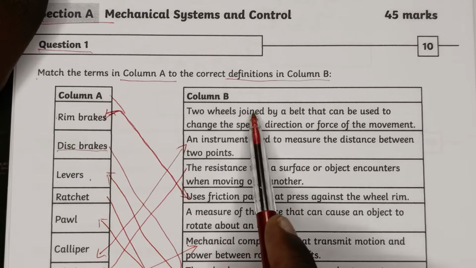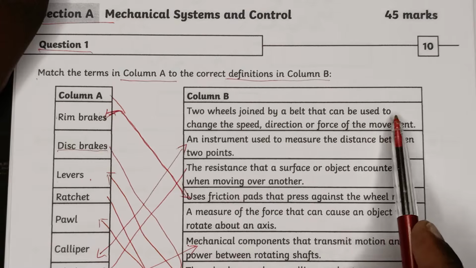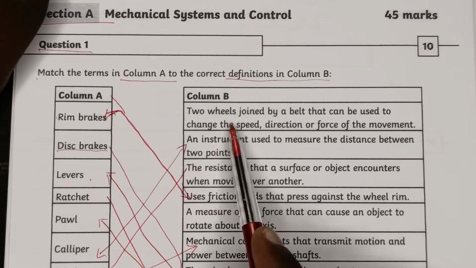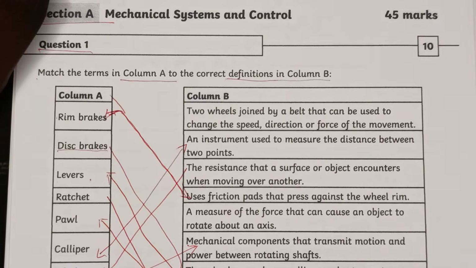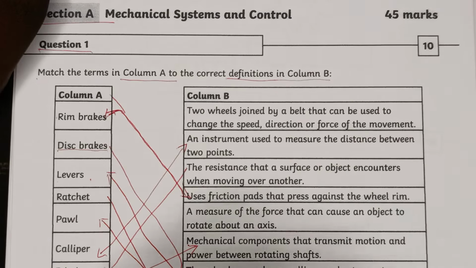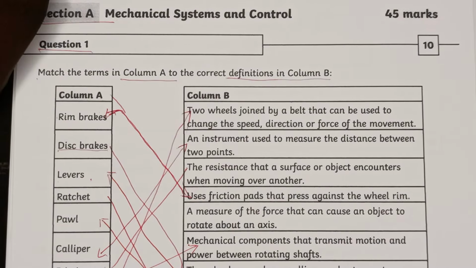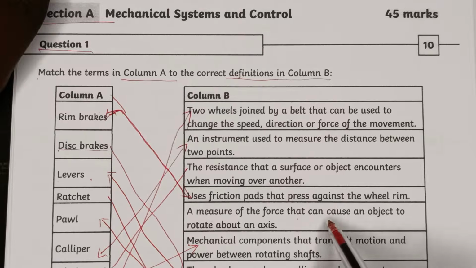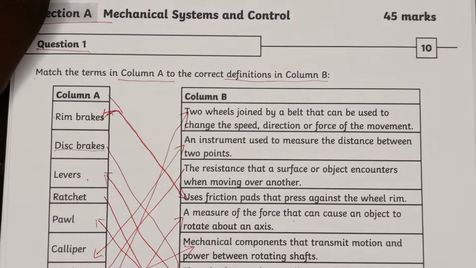Is it two wheels joined by a belt that can be used to change the speed, the direction, or force of the movement? Yes, these are your pulleys. Okay, the last one is torque. What is torque? Torque is a measure of the force that can cause an object to rotate about an axis. So this is the torque.